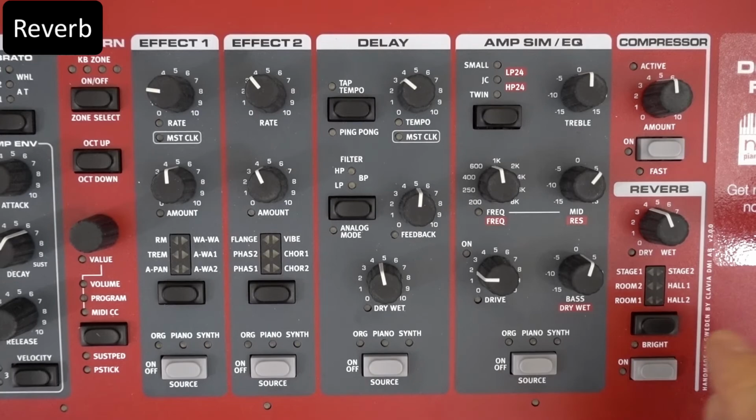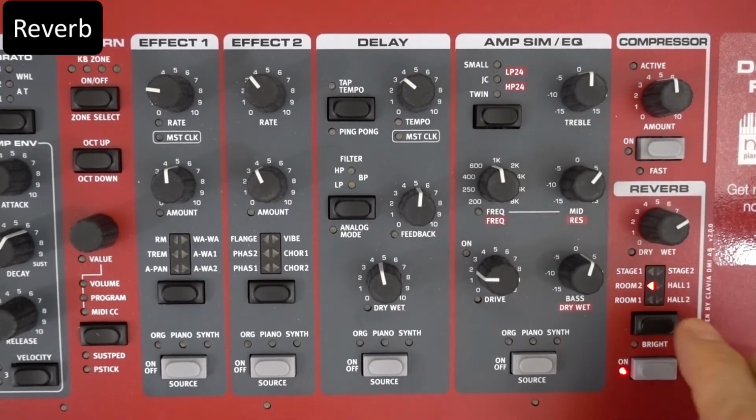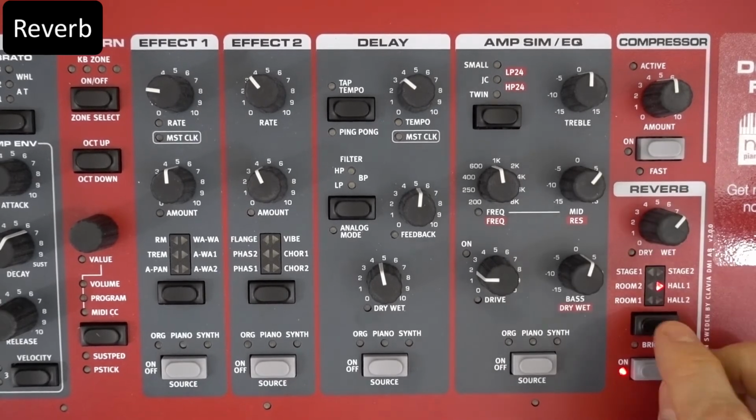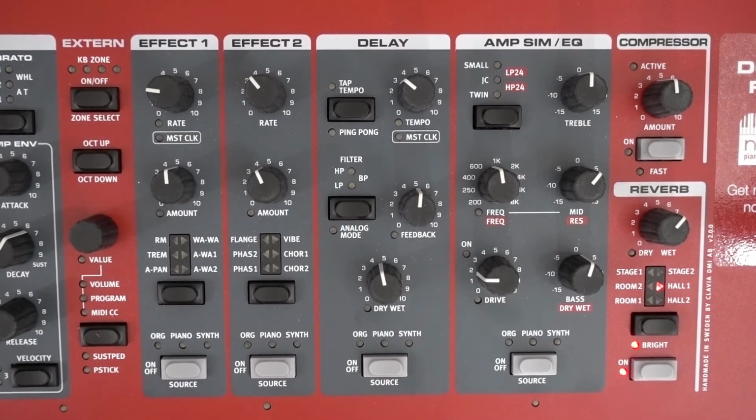All right. Oh, and then on the reverb, you have the choice of bright or not. So it seems to make a difference when you have a lot of reverb on. This is without the bright. With the bright, it is a little bright, a little bit more high-end, a little more lively.